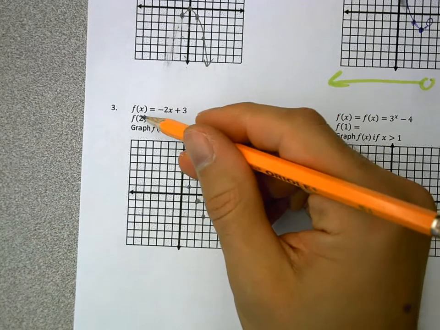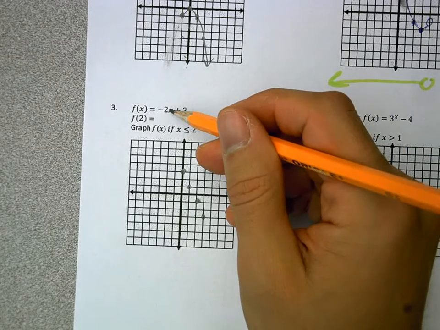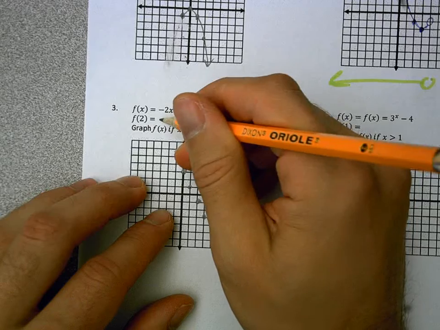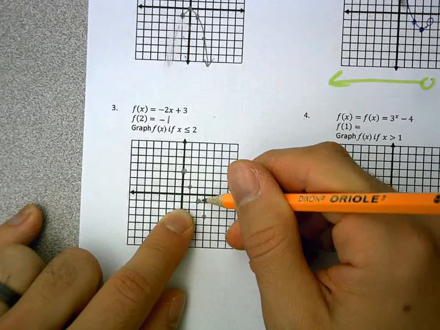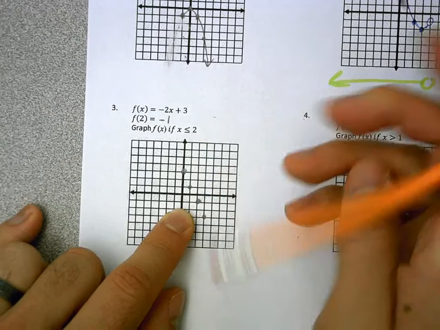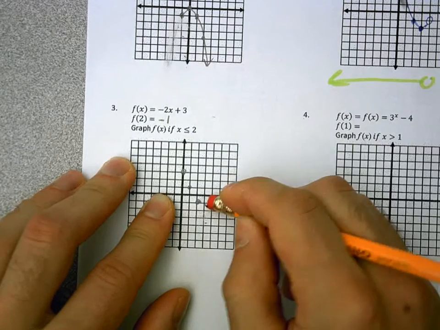But it says, okay, f of 2 equals, well, if I plug in 2, negative 2 times 2 would be negative 4. Negative 4 plus 3 would be negative 1. That's this point right here. It says only where x is less than or equal to 2. So I'm actually going to erase the point that I had drawn down here. I don't need it.